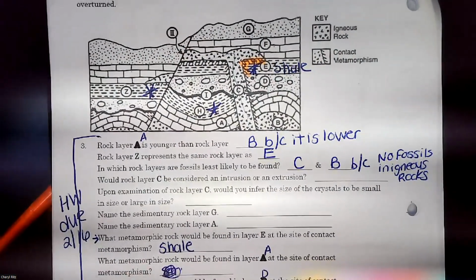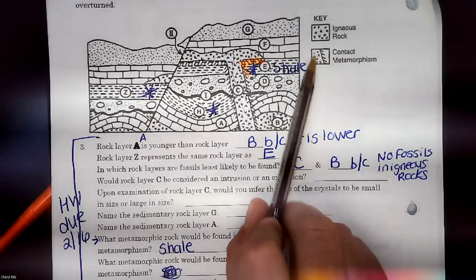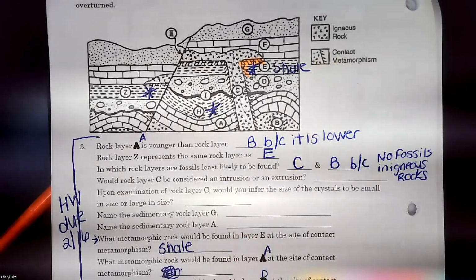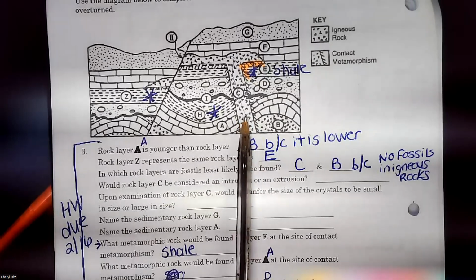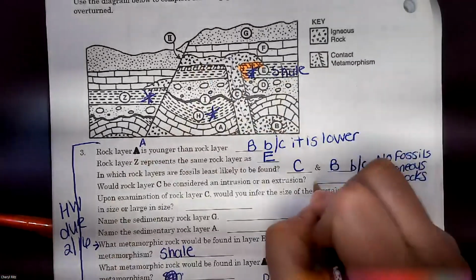Next one, is C going to be an intrusion or an extrusion? Before you answer this again, I want to know the difference between an intrusion and an extrusion. Okay, that's the basic. One inside, one outside. But there's something else. Contact metamorphism. So remember, the contact metamorphism, the little hairy marks, happen when a rock is there and gets touched by the hot lava. If there is no contact metamorphism on it, then that means there was no rock there to be touched by the hot lava. So if we examine C, what do you think now? Extrusion, and again, why? Because there's no contact metamorphism. Okay.